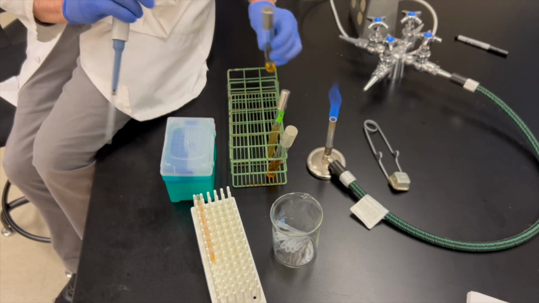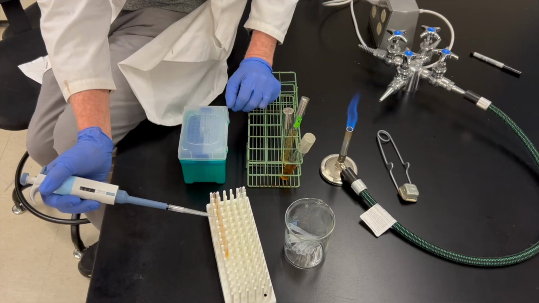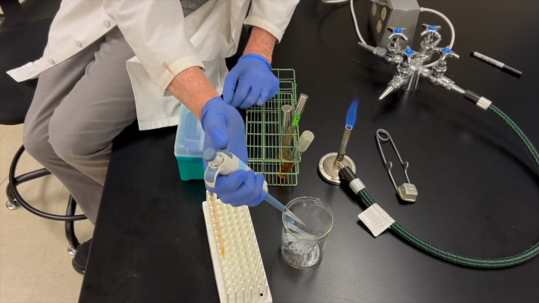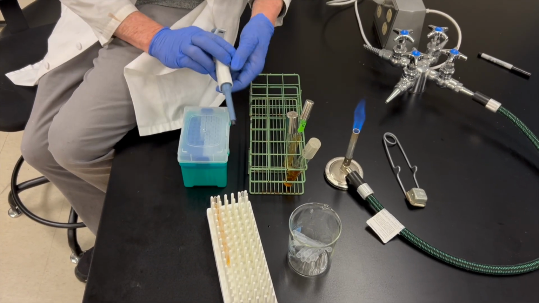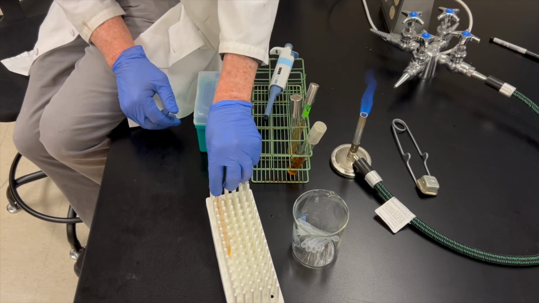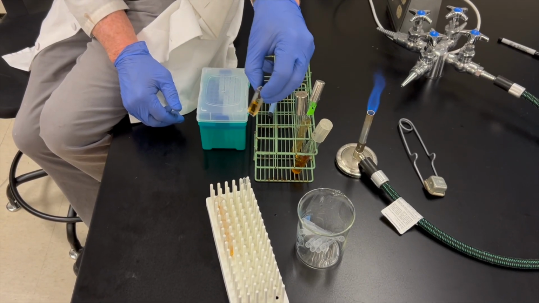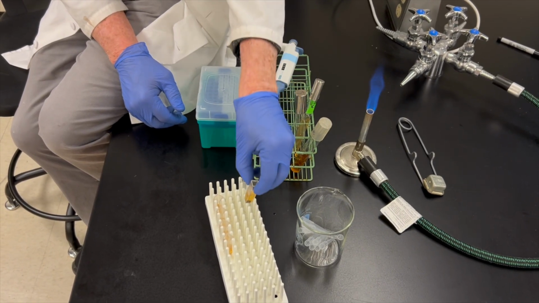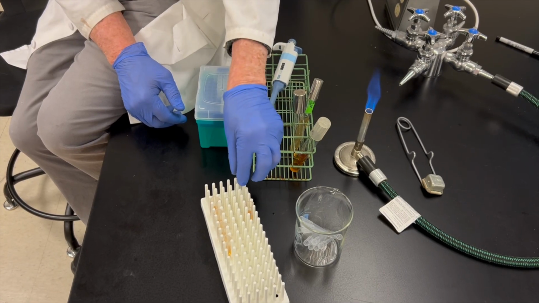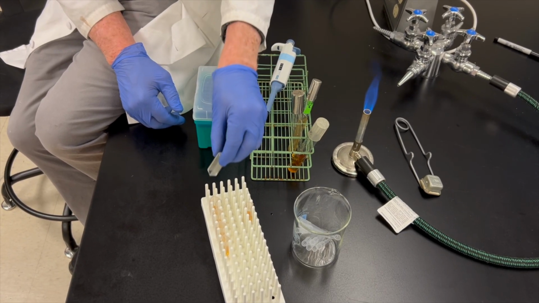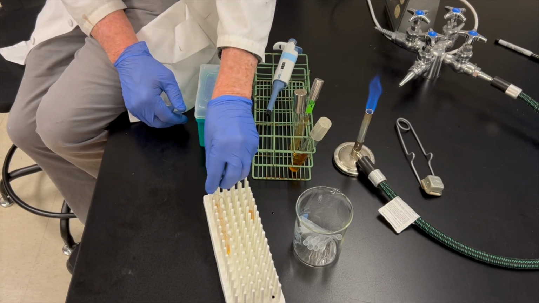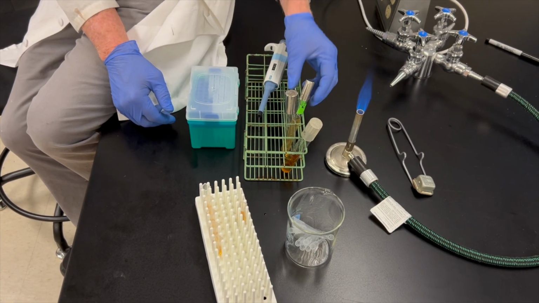All right, that's good. All of these are filled with 1.5 mLs. I'm going to get rid of my pipette tip. This very first tube we're going to use as our blank for our spectrometer. I'm now going to take an empty tube and put it here for our undiluted sample of culture.